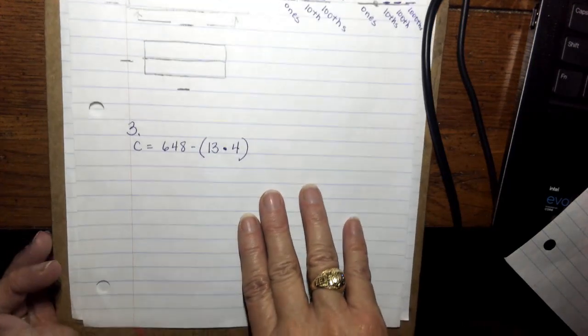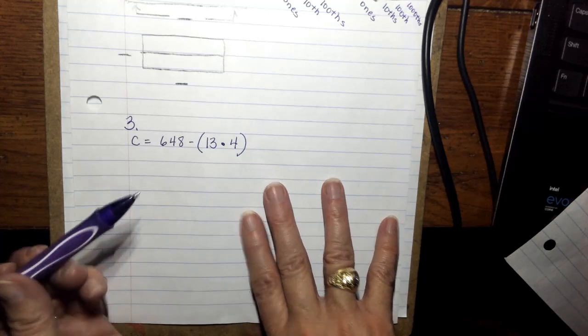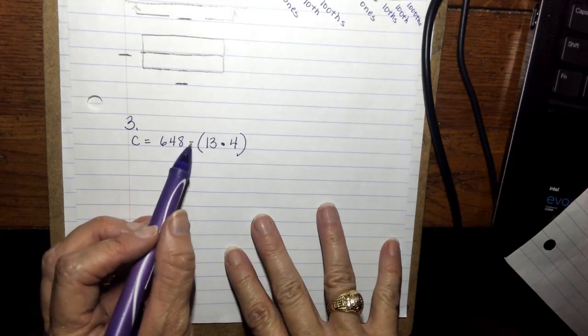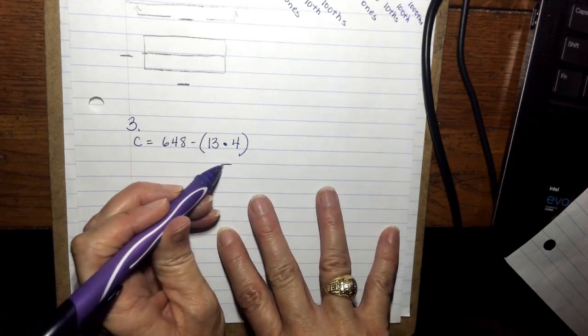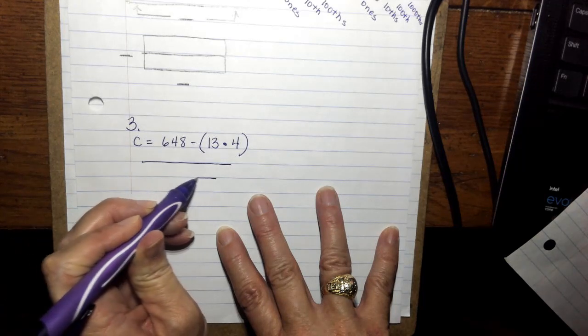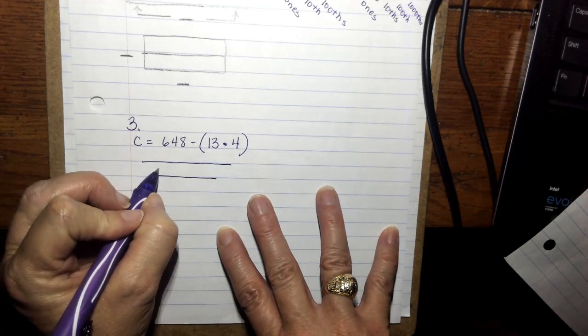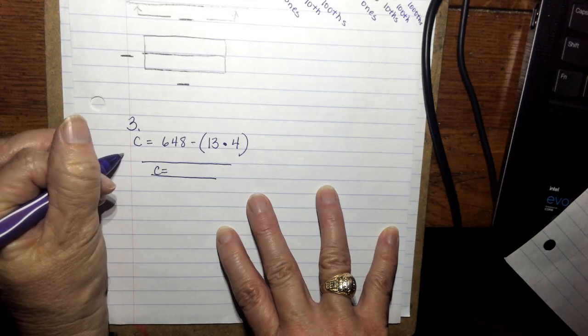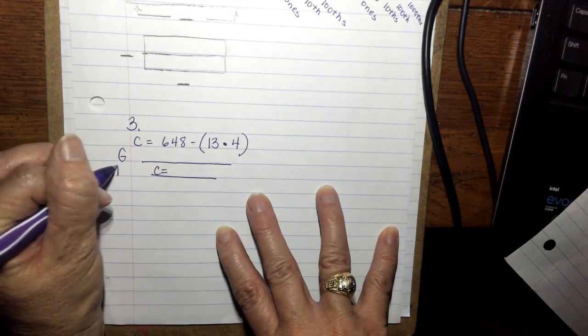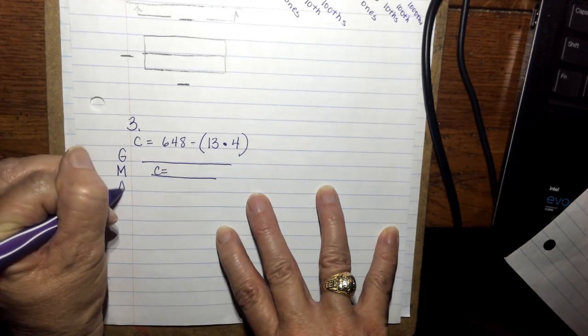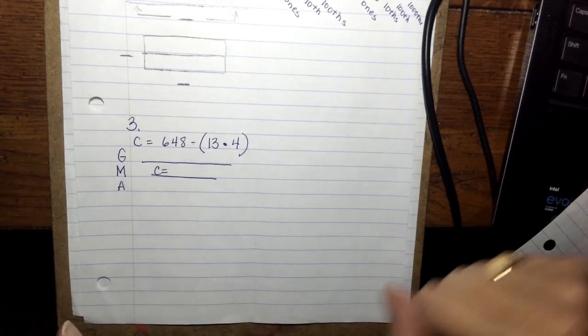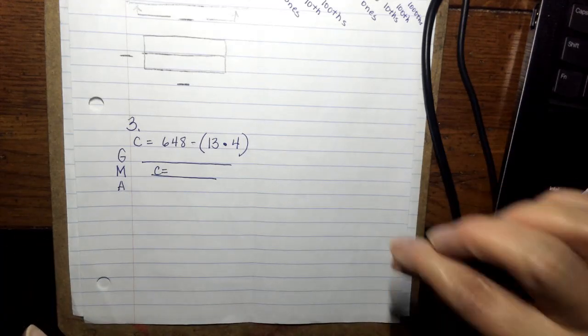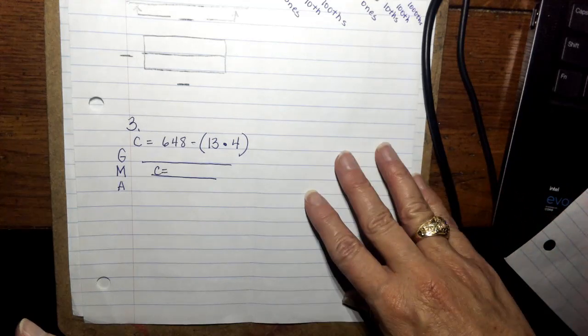And as I set this up, I'm thinking to myself, how many actions do I see? I see 2 actions, so I need 2 lines to get to the answer C. And I also just want to write my reminders out here to the side. Again, if I write too quickly, just go ahead and pause the video so you can catch up.